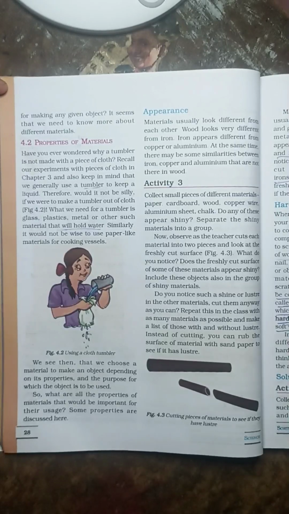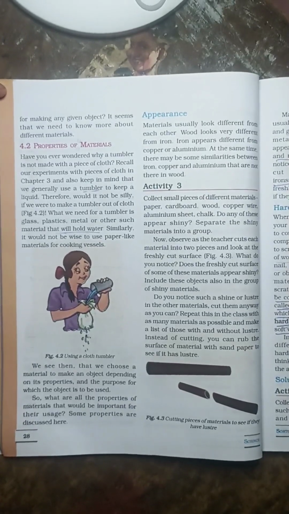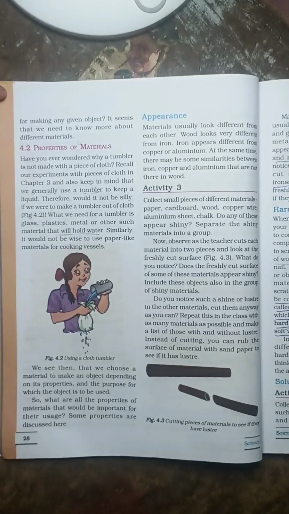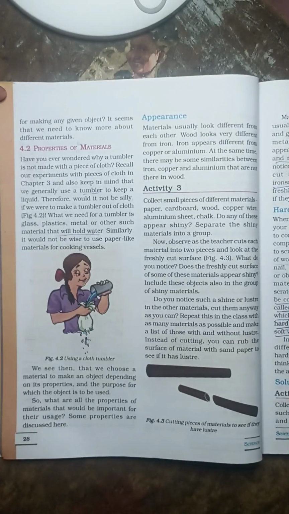Properties of materials. Have you ever wondered why a tumbler is not made with a piece of cloth? Recall our experiments with pieces of cloth in Chapter 3 and also keep in mind that we generally use a tumbler to keep a liquid. Therefore, would it not be silly if we were to make a tumbler out of cloth? What we need for a tumbler is glass, plastics, metal, or other such materials that will hold water. Similarly, it would not be wise to use paper-like materials for cooking vessels.